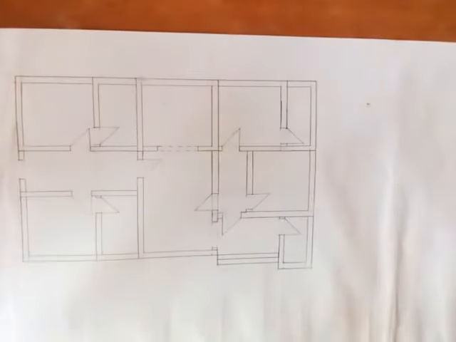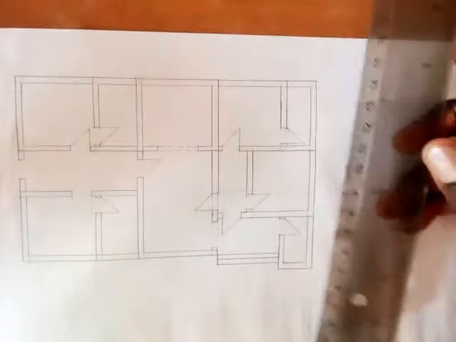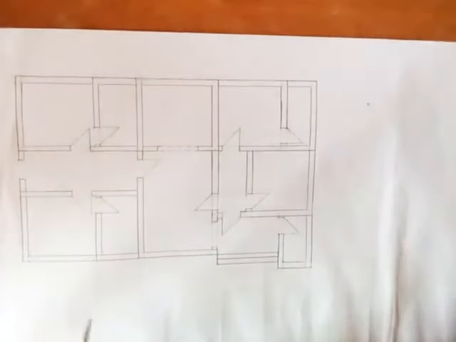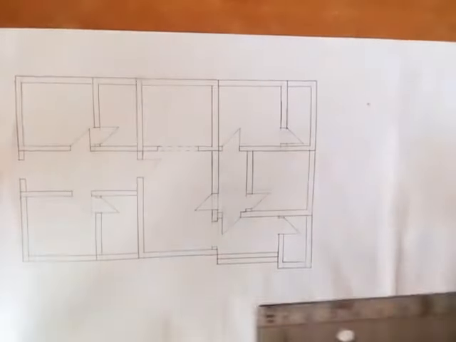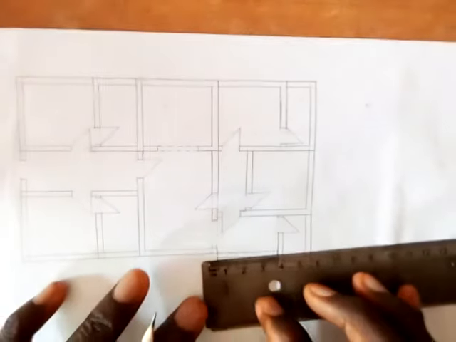Sometimes you'll be told that you should assume dimensions that you are not given, so you'll not be penalized for that. So for what I'm doing here, I don't think I'll be penalized for the dimensions that are not given to me.